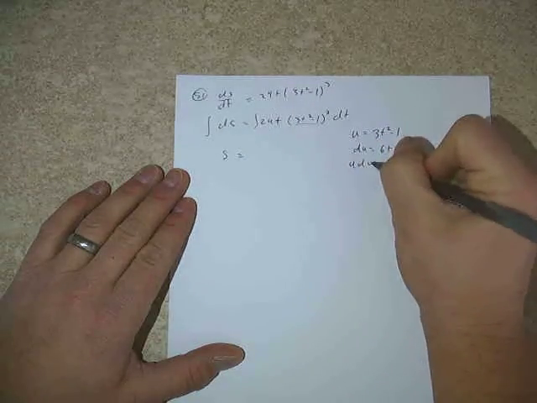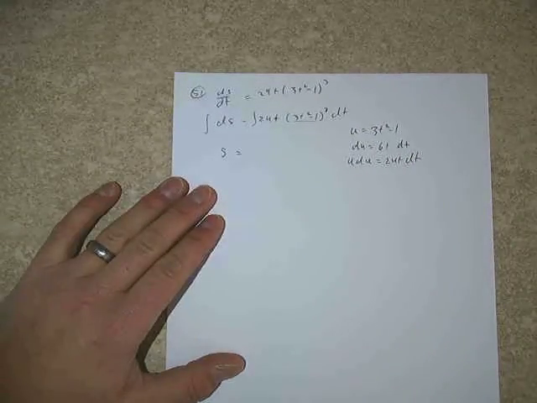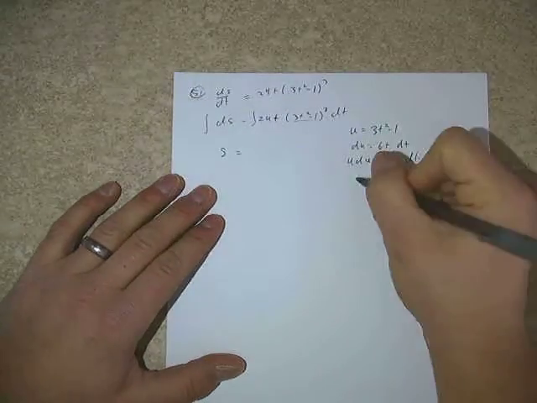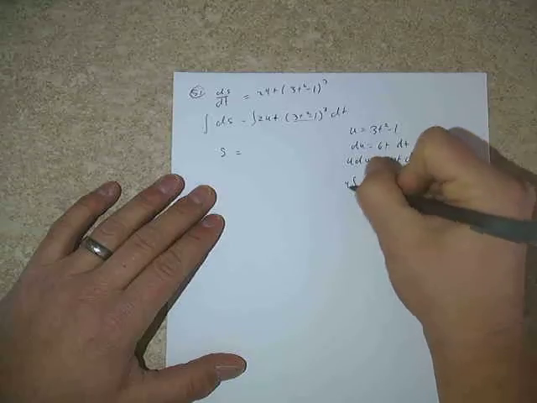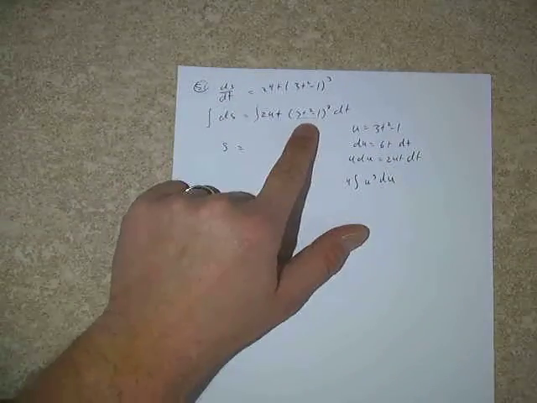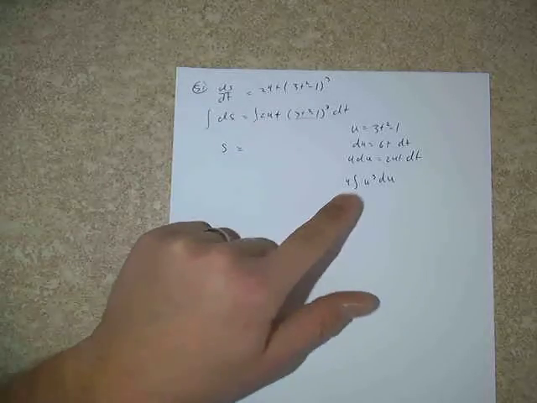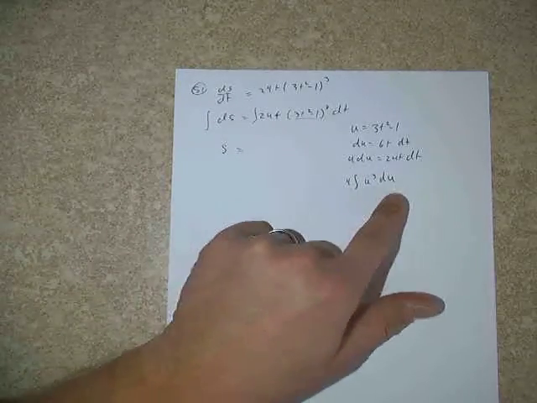So if we did 4 du, that would give us 24t dt if we multiplied both sides by 4. So in our integral we're now looking at 4 out here and u cubed du. The u is replacing the 3t squared minus 1, and the 24t dt is replaced by 4 du.